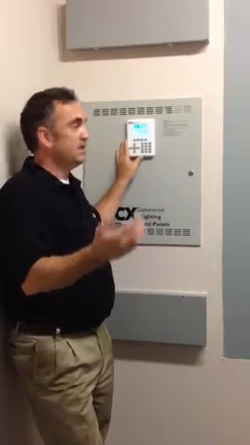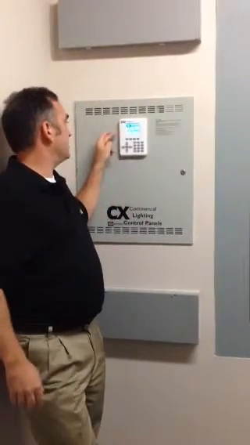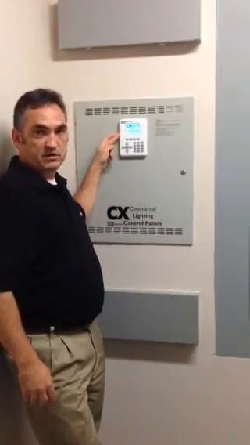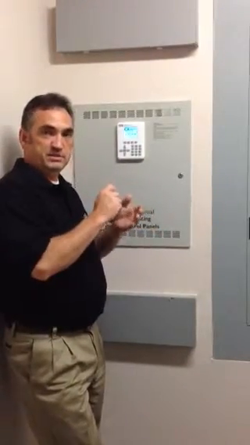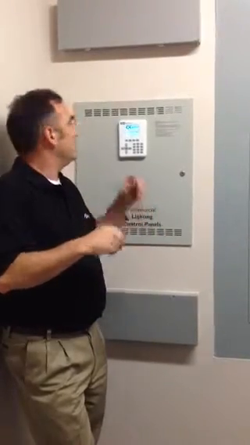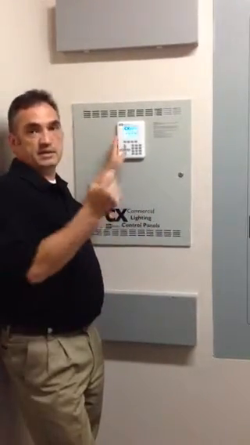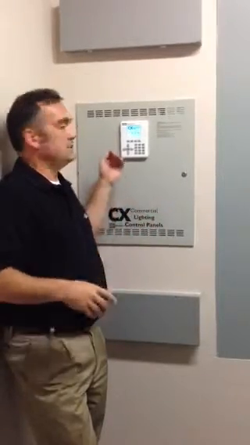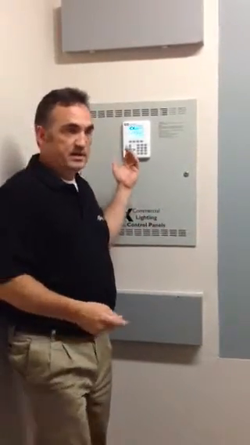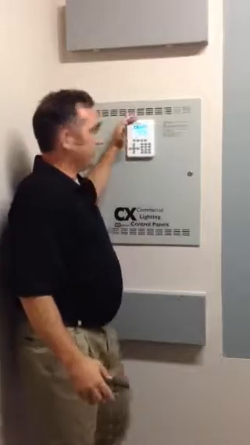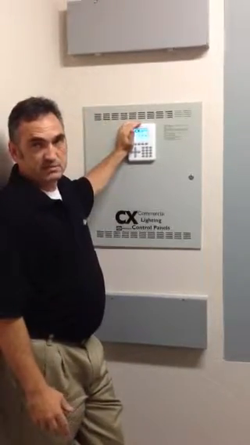Either way, there's a slot in the side here for an SD card. So when you're done programming, you would simply download that program to the SD card. You insert it in here, tell it to download it, and that's the program that would be on the machine from there. But you certainly don't have to do that. Everything about the system is fully accessible right here.